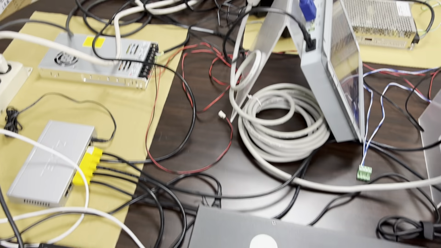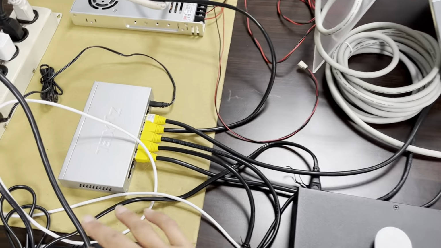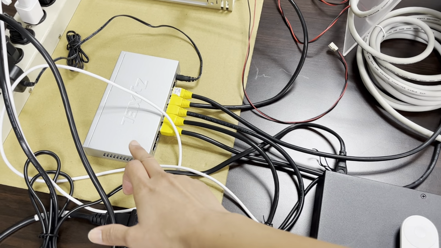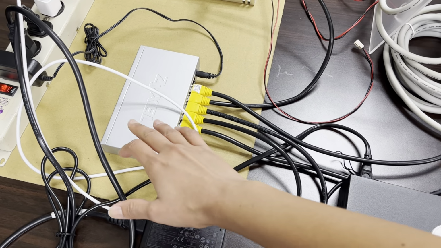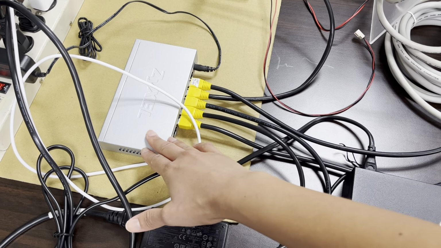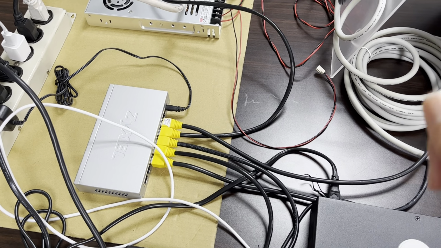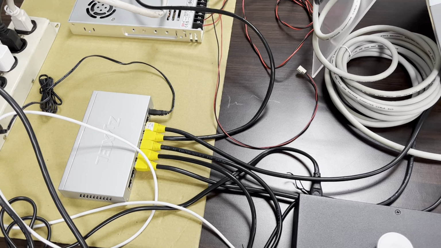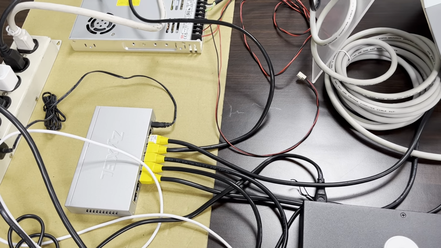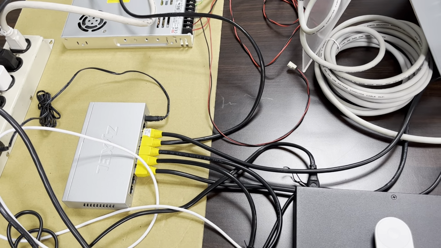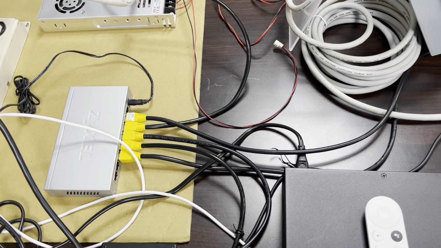And okay, I want to show you the Ethernet switch. The network switch is an identical device that you need for this project.